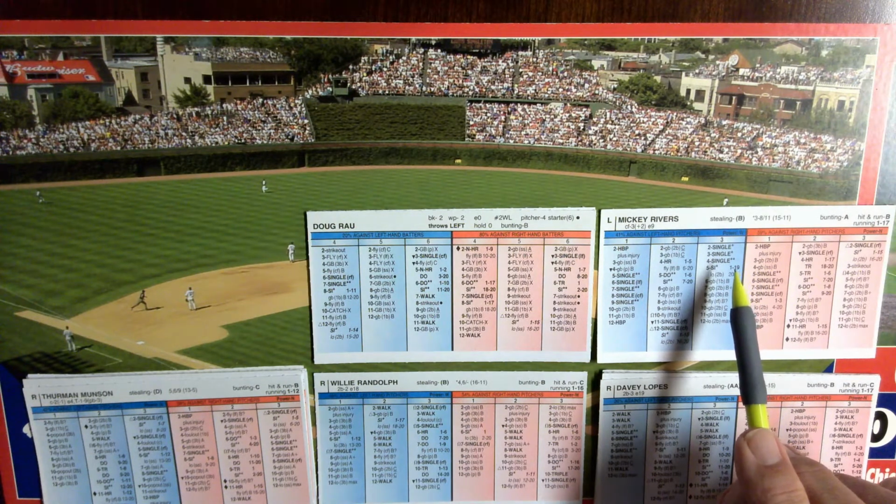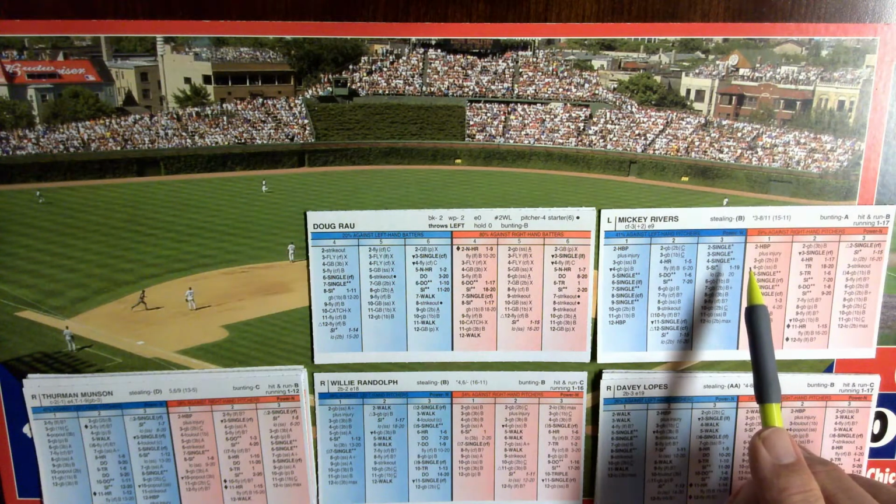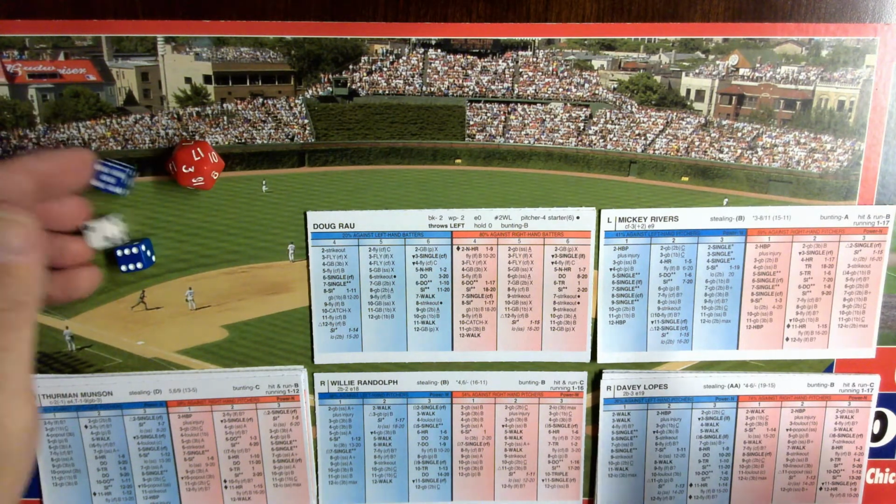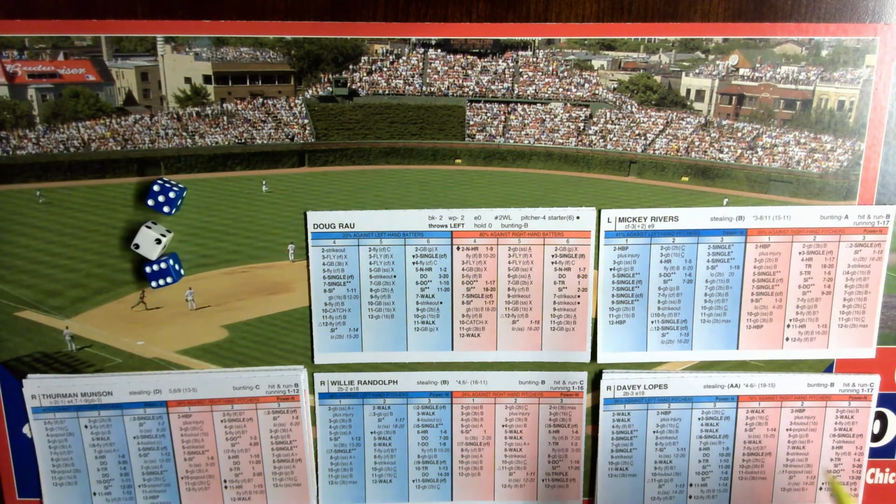All right. So a runner being held on first with the right-handed batter, so the first baseman and second baseman are holding Rivers on first. So that being said, the pitch to Randolph is a 2 and an 11 against the left-handed pitcher. And that's a ground ball, first base C. All right.